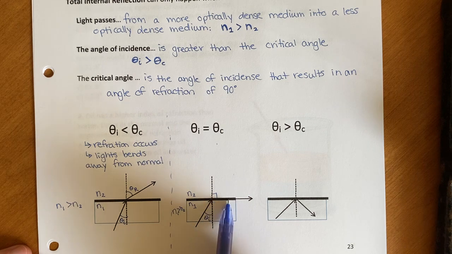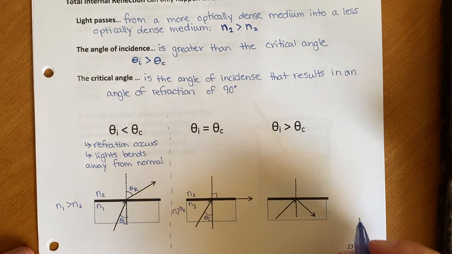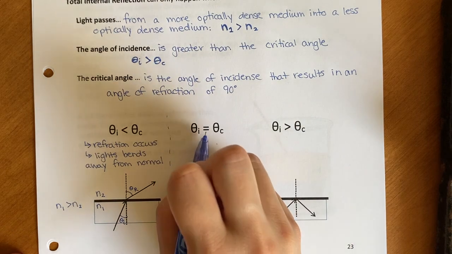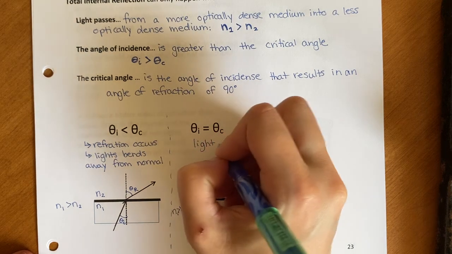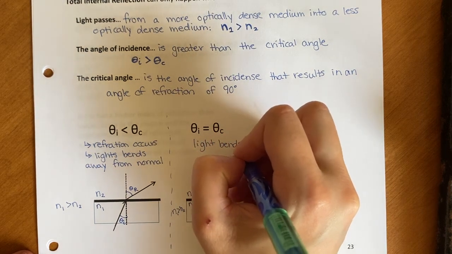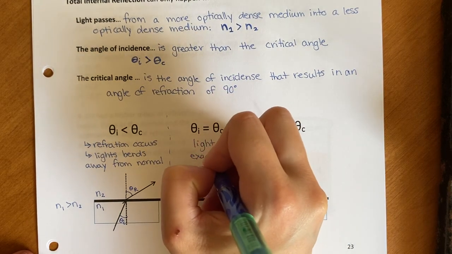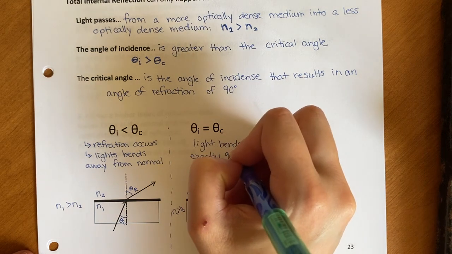So it's perpendicular to the normal. So when theta I equals the critical angle, light bends exactly 90 degrees.